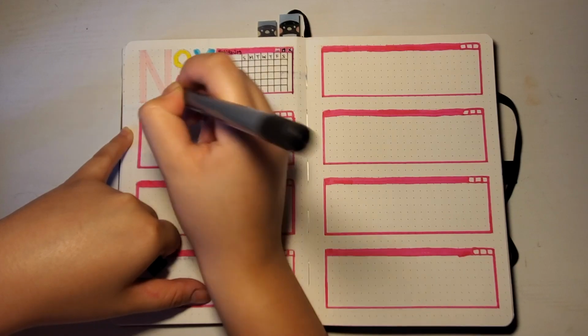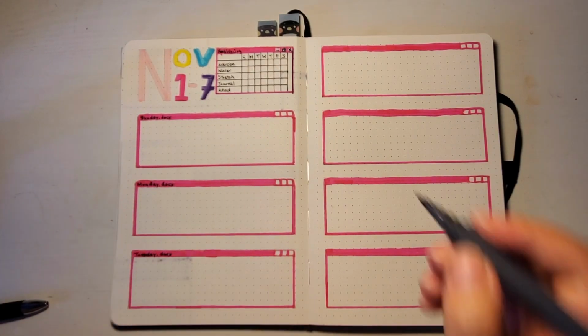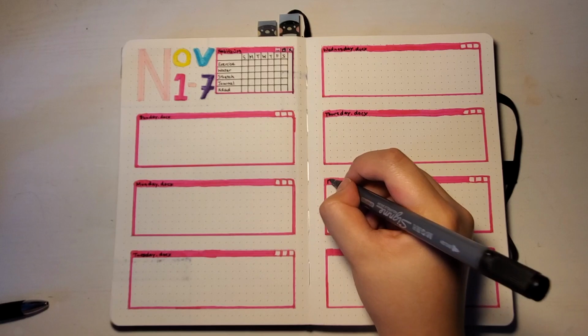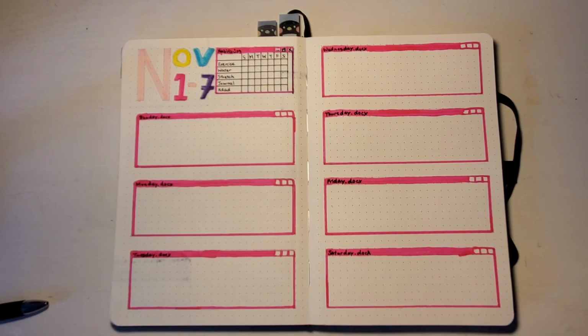And at the tops of the windows, I'm just writing the days of the week with a little dot extension on it. Again, inspired by computer windows.